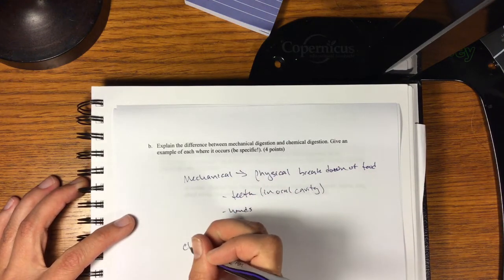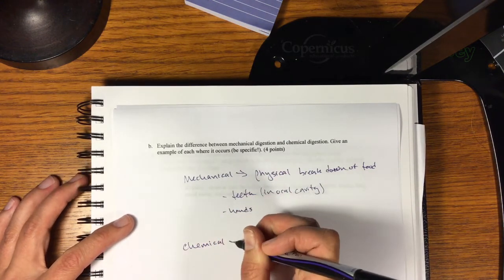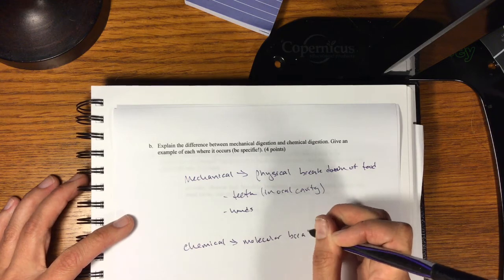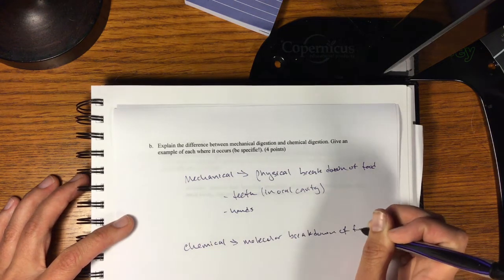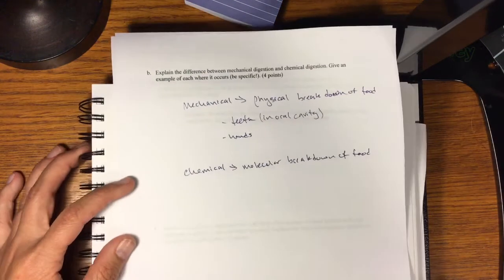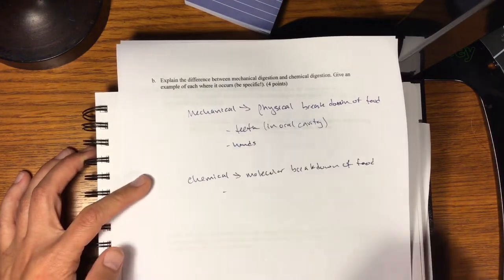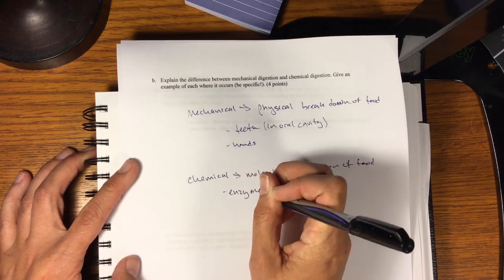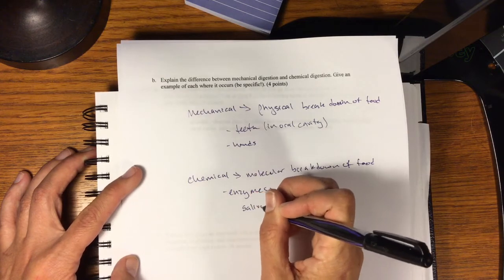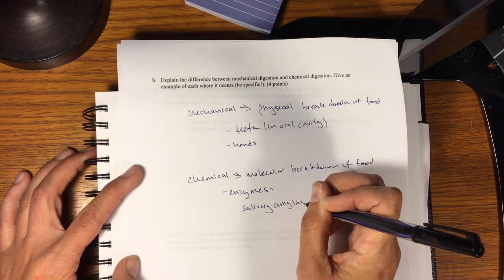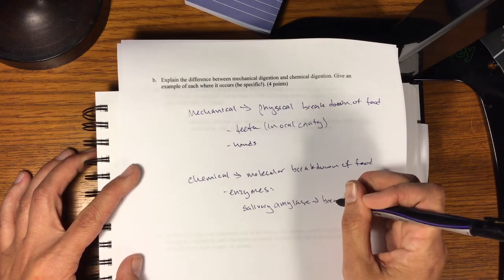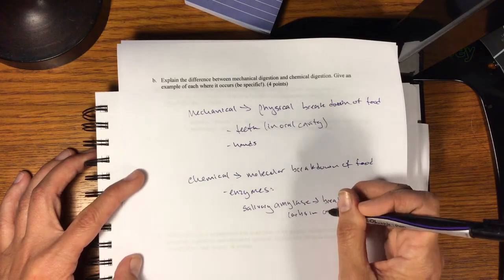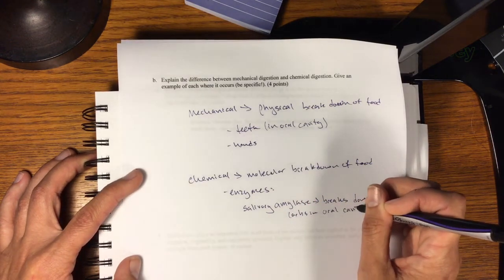Chemical digestion is any molecular breakdown of food, and we have a lot of examples of this. This is a much more specific thing, so we have a lot of different examples. This is done with a lot of different enzymes. For example, we have salivary amylase, which is an enzyme that breaks down carbs in the oral cavity. It's in our spit, in our saliva.